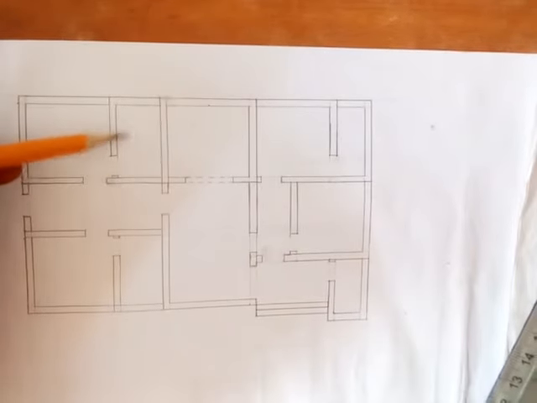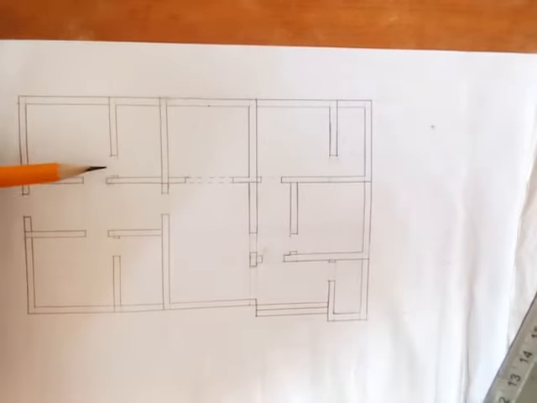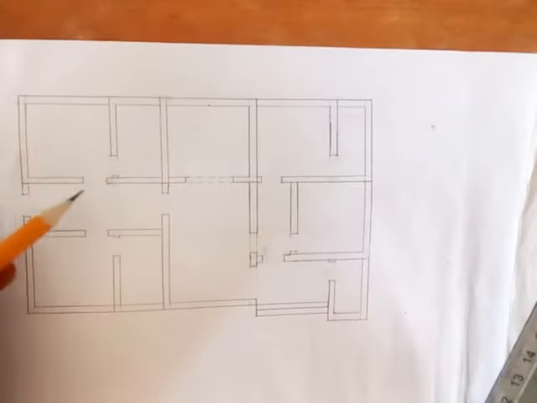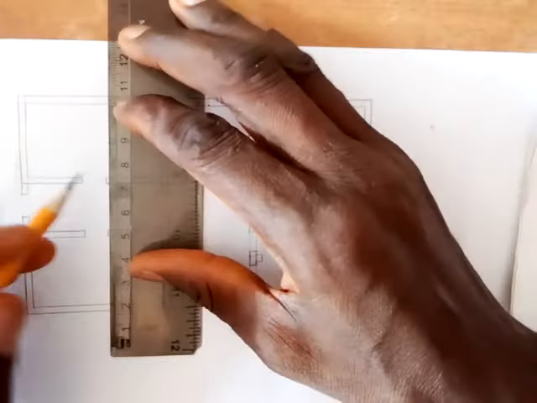This is water closet and bath. So opening this door should not prevent someone going in here. So what do we have to do? So this door has to be open to this side. Look at the way I'm going to do it.